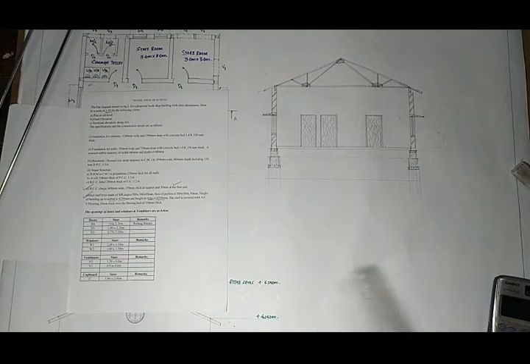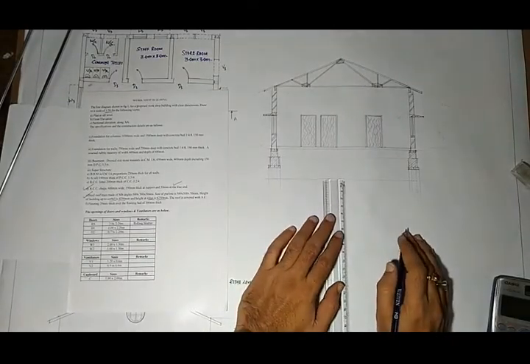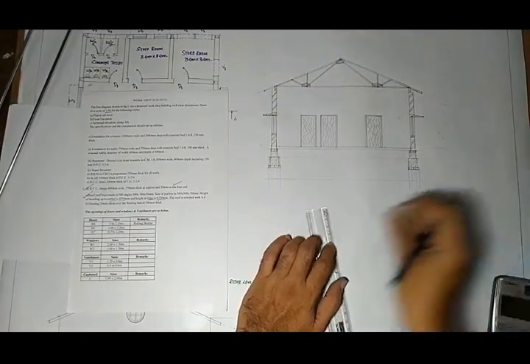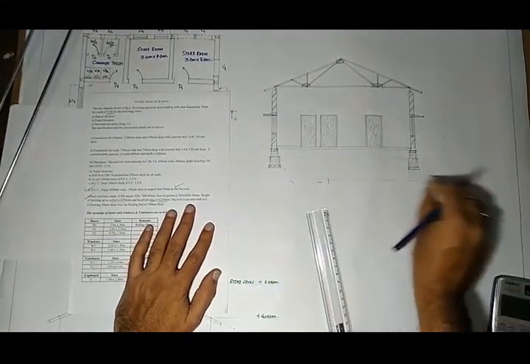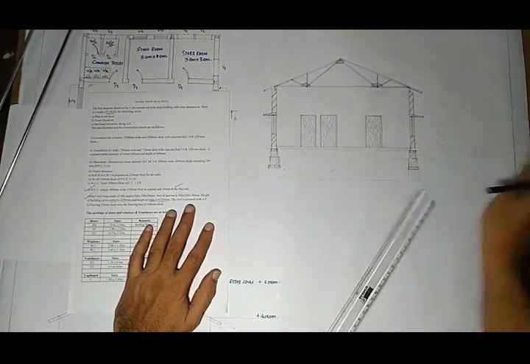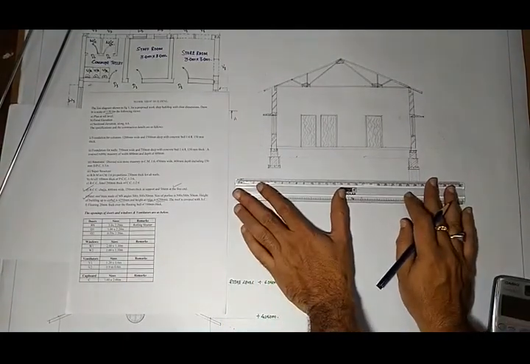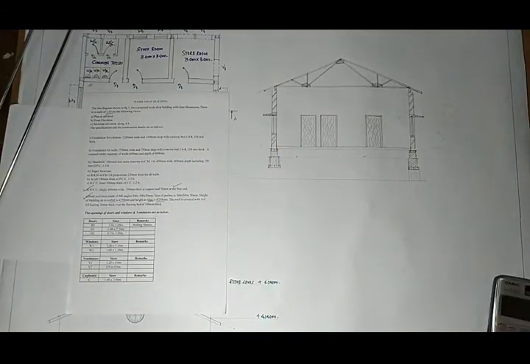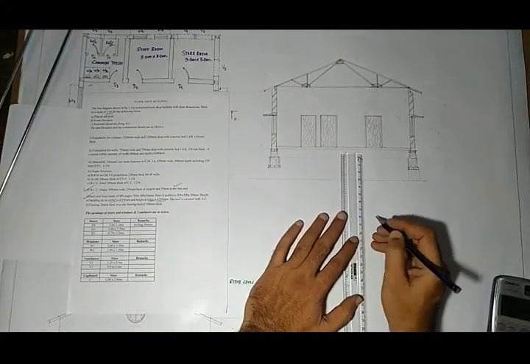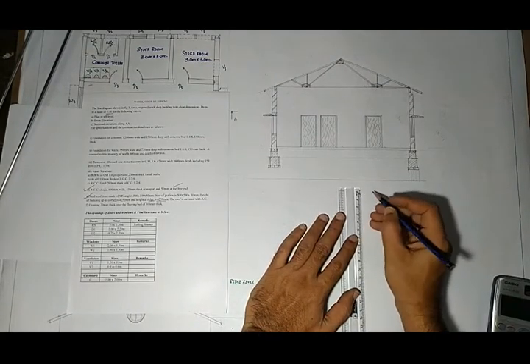And a typical one can be marked separately with the help of dotted lines. Why? Because that is not visible in this. So for columns we have to provide another foundation, but in this section it is not visible, so you can show that foundation with the help of dotted lines if it is required. Otherwise I will mark separately here. So that's of depth 1.2 meter, sorry 1.5 meter.